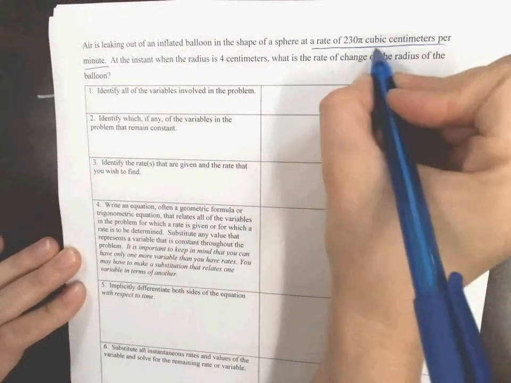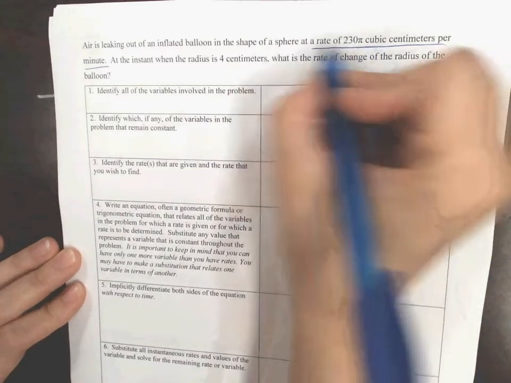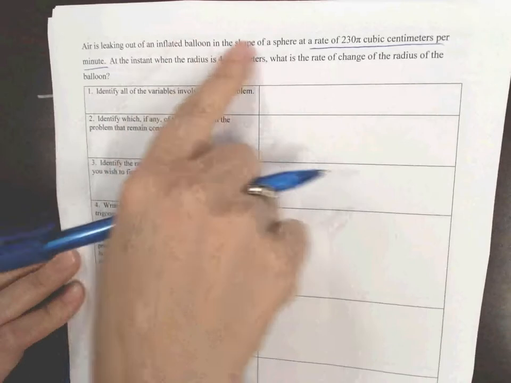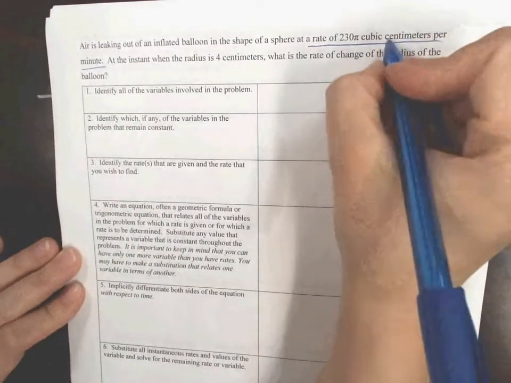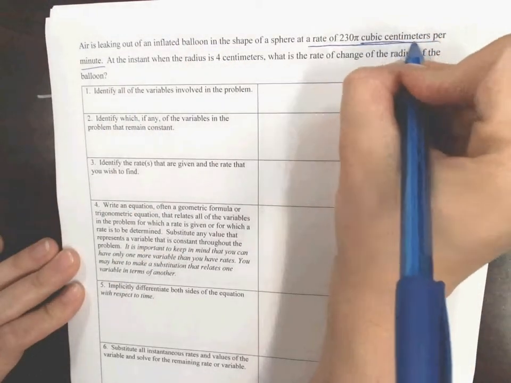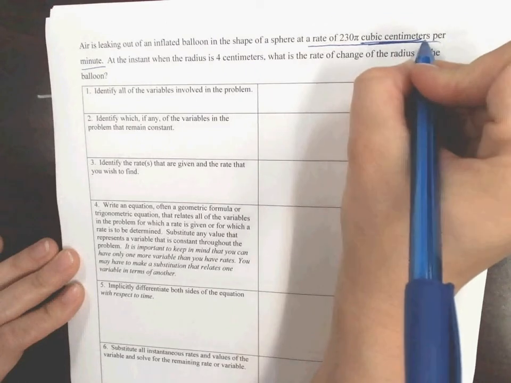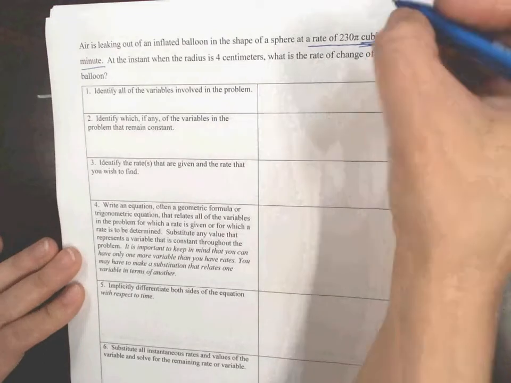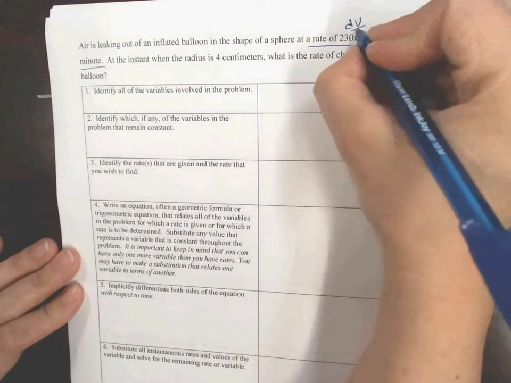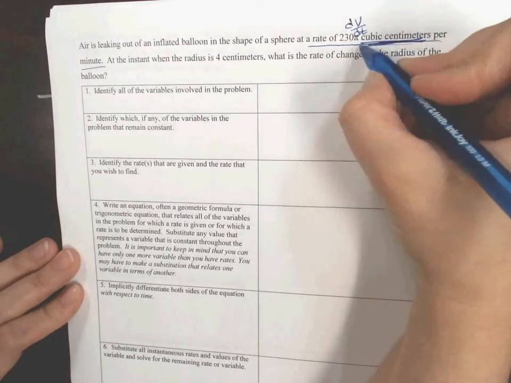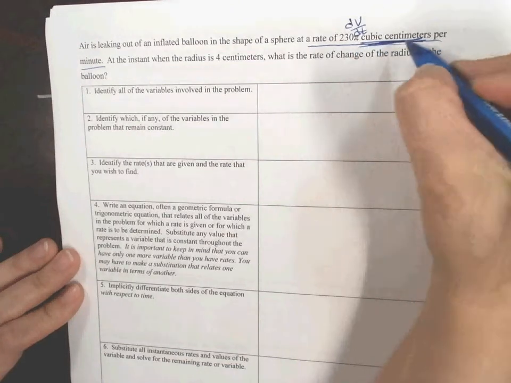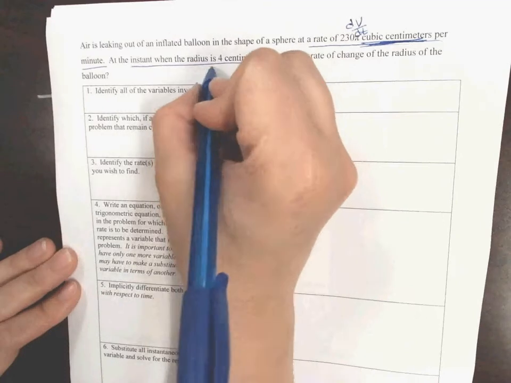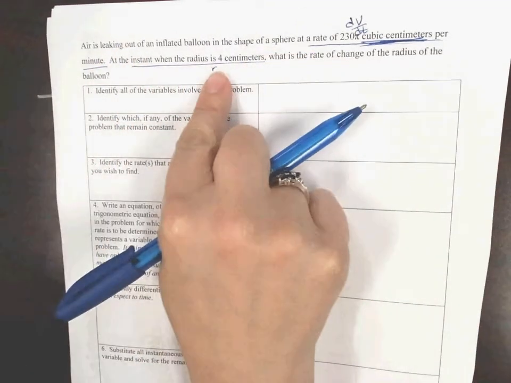So this is the volume of the air in the balloon, and I know it's volume because of the context of the problem, and also because the units are cubic centimeters, and cubic units means volume. So I would call this dV/dt. This is the rate at which my volume is changing at the instant when the radius is 4 centimeters. So, at the instant when something is changing.